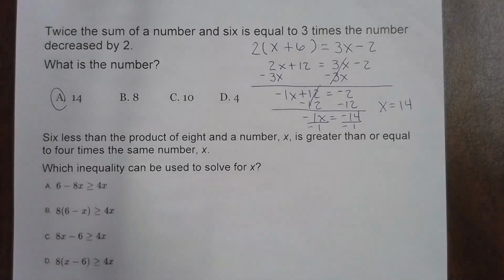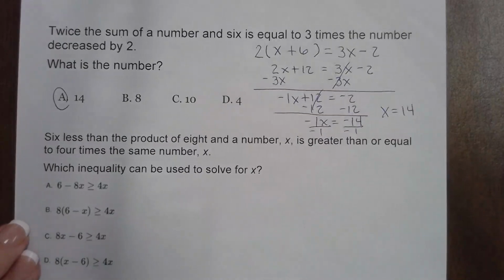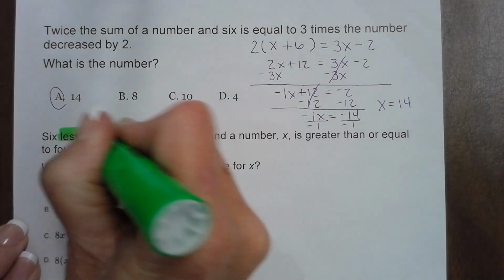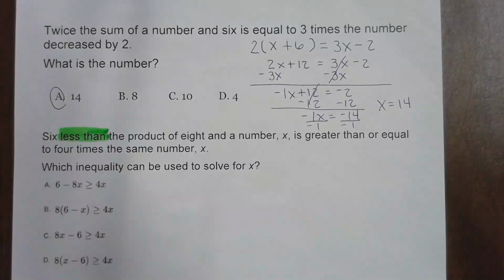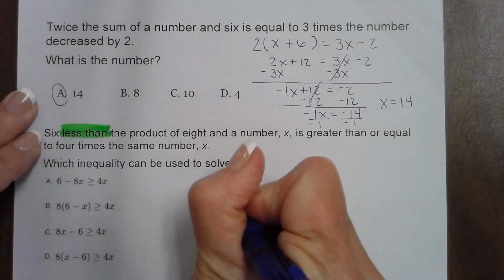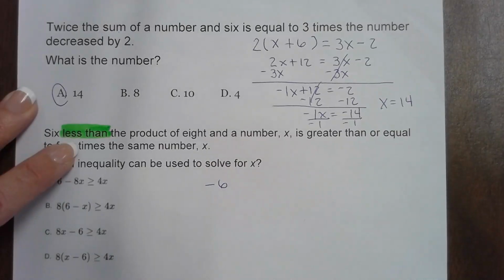Okay. The next one is another translation of an inequality. I think the reason why this was the most missed is because some of us are forgetting that less than is a turnaround phrase, so the 6 goes behind the subtraction symbol.